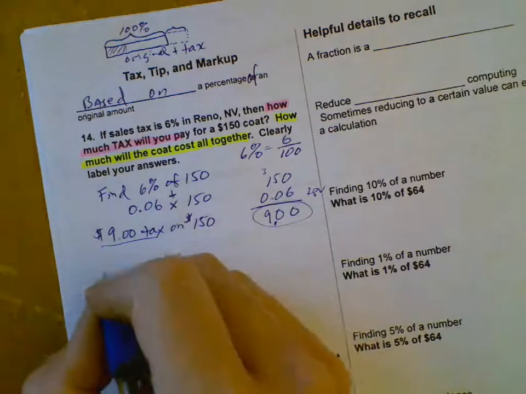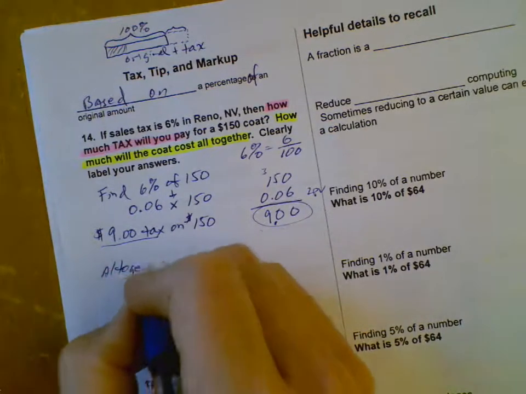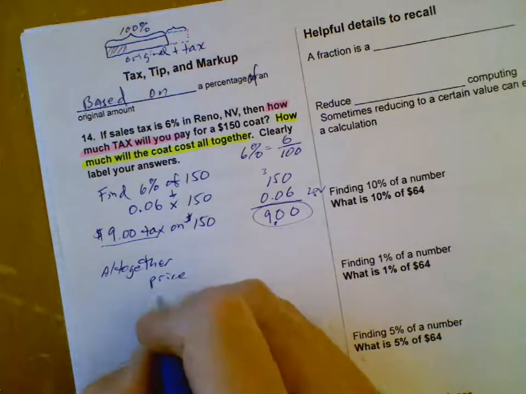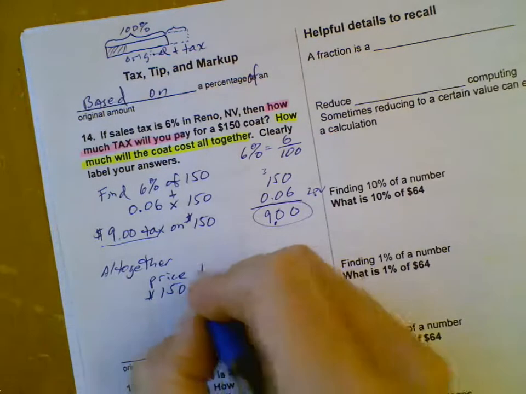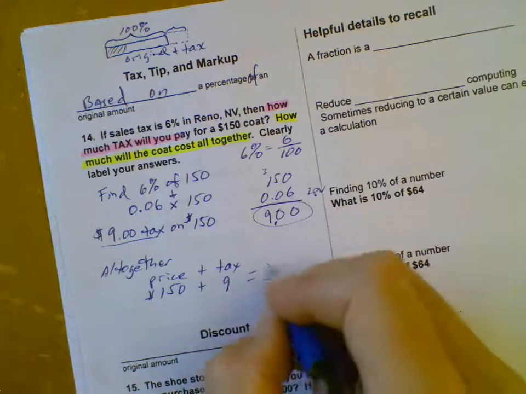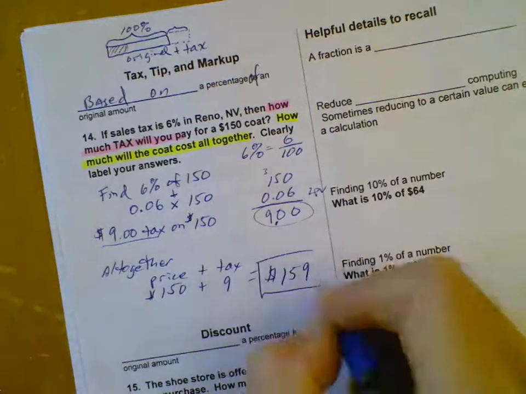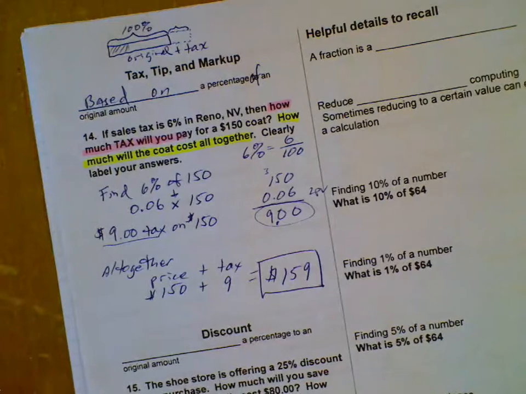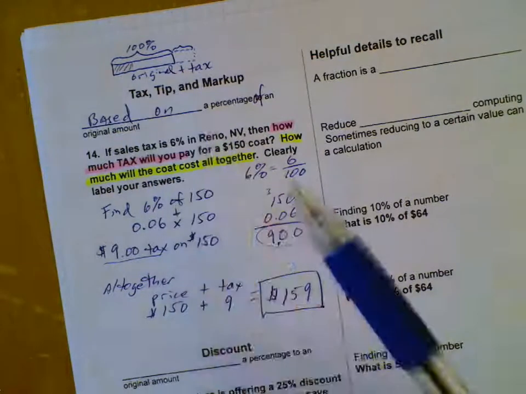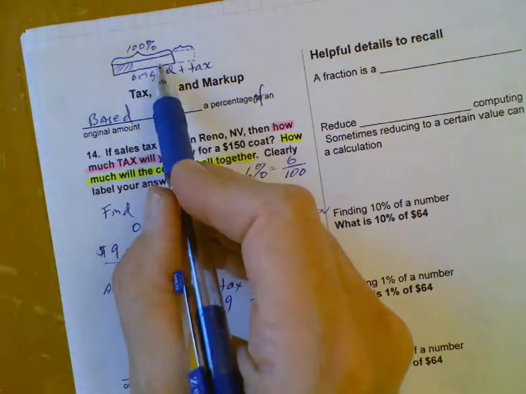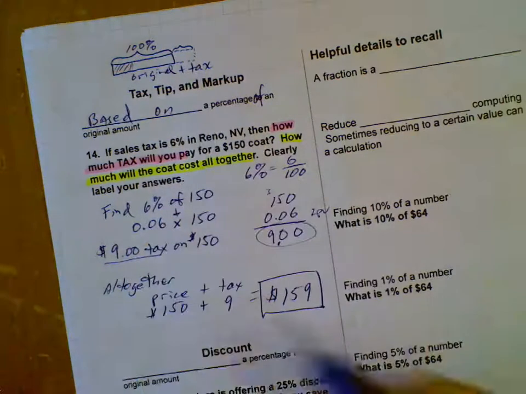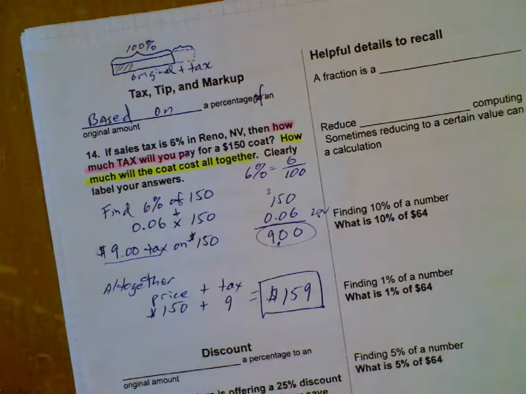Well, the coat altogether, there's the price, $150, plus the tax, plus $9, or $159. So if I was to look at it this way, the 100% is the $150. That's right. There's $150 plus the little portion of it, the tax. 150 plus $9, $159.